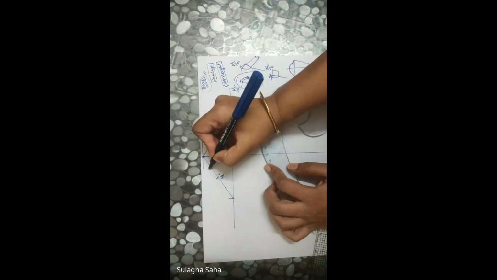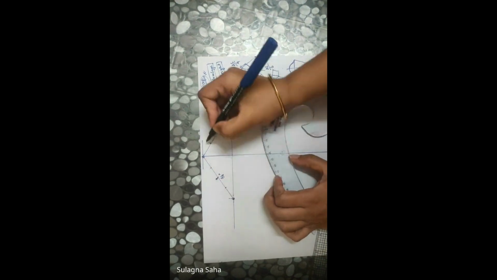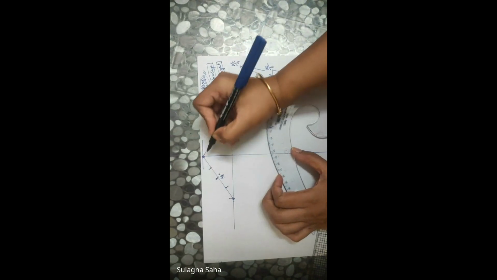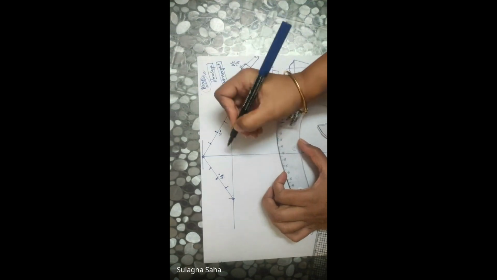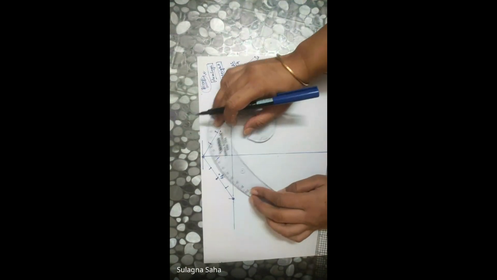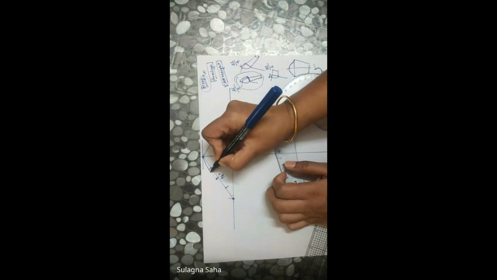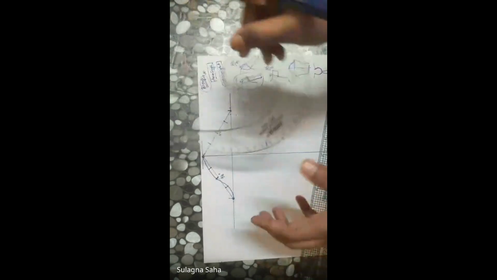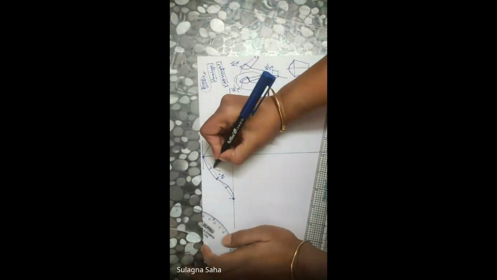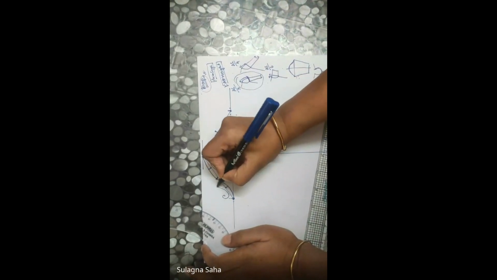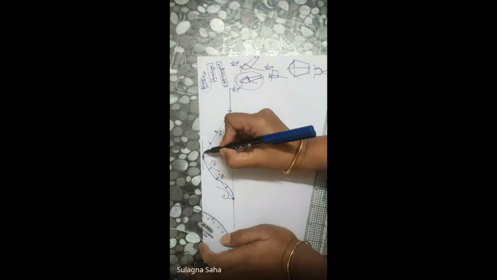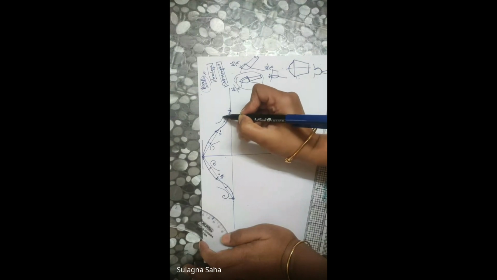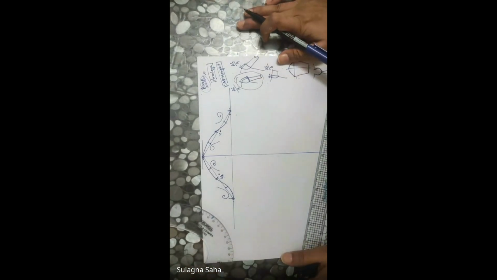We have to join all these points, this point and this point, this point and this point. However, the upper points have to go slightly outward, the lower points slightly inward. You can just take this as guidelines and we are going to make the curve like this. So we place the French curve once like this and second time like this. Same for this side. Okay? Yes, ma'am.